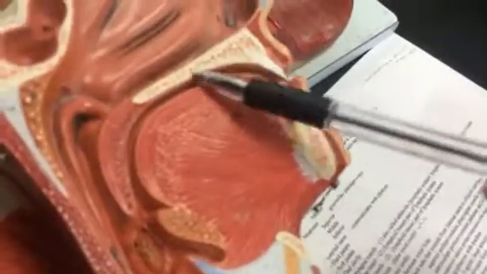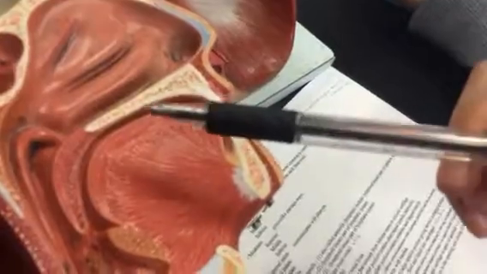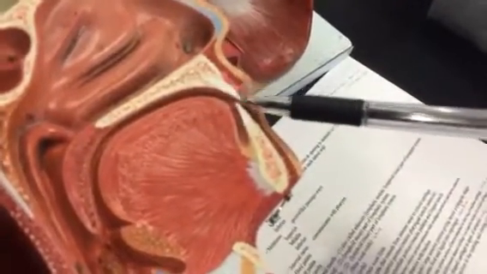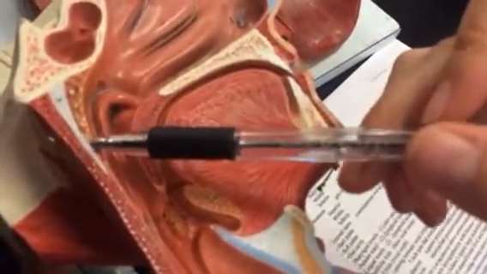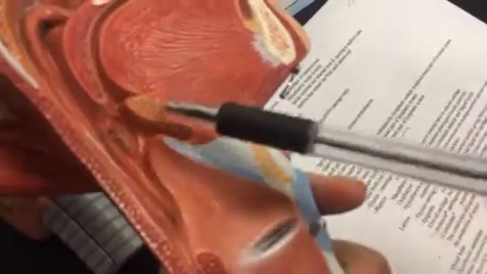Hard palate is here. The soft palate is here. Your oral cavity is here from the mouth, this whole oral cavity. The pharyngeal tonsils are here. The palatine tonsils are here. And then the lingual tonsils are here for the tongue.